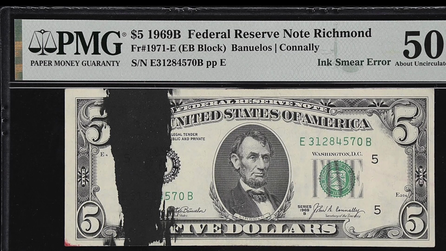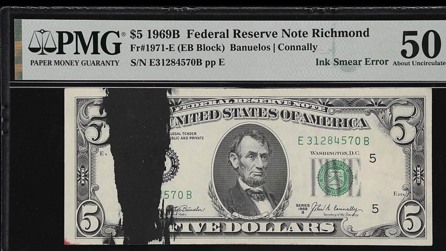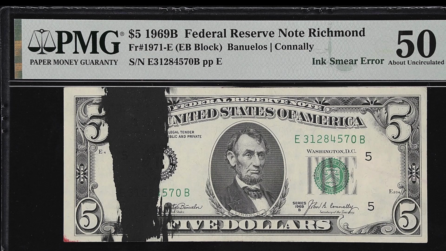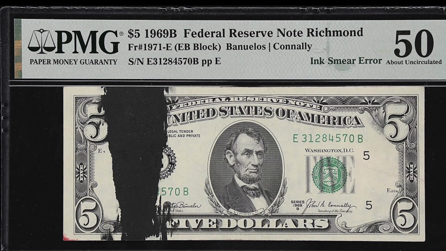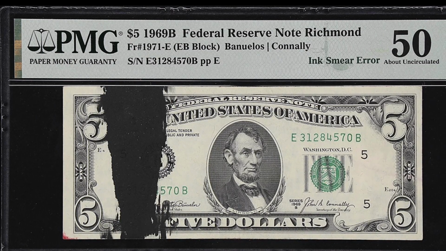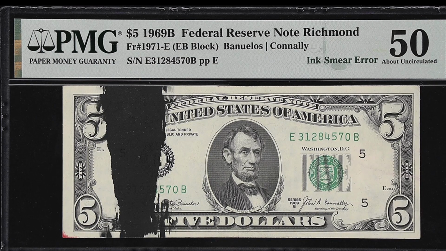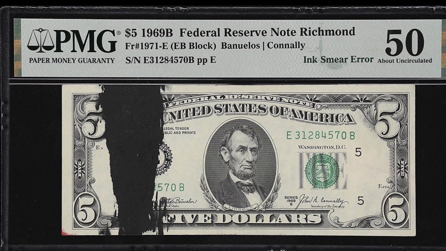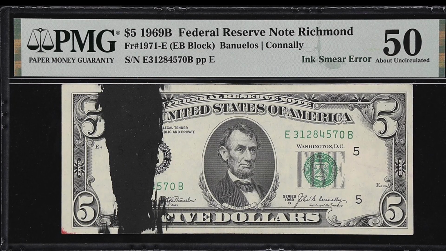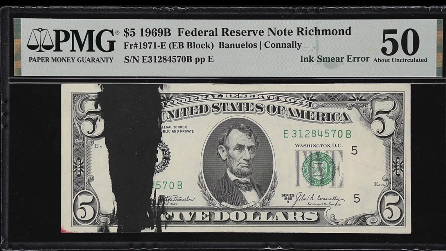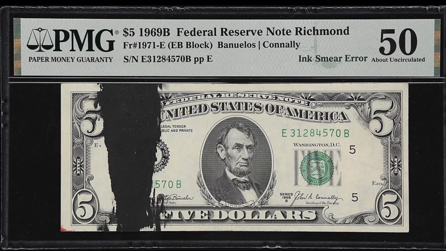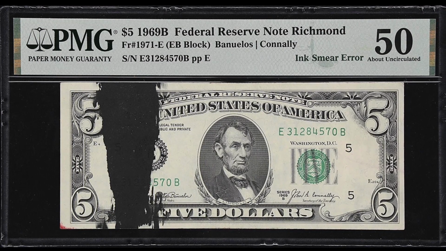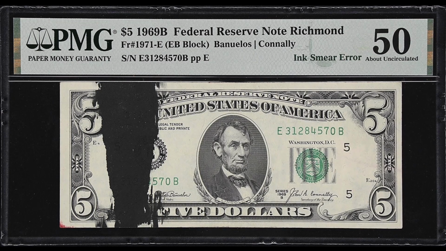When you see me find these in my normal videos for searching bills, usually we find just little dots of ink here and there. But as you can see, there are examples that are widely dramatic and super valuable. This will differ from the other printing errors in that it usually presents itself as a blob or a streak of ink in some capacity across the note. Minor versions of an ink error can sell for only a couple dollars over face value, whereas ones where the ink is smeared dramatically enough to obscure portions of the note can sell for hundreds of dollars over face value.